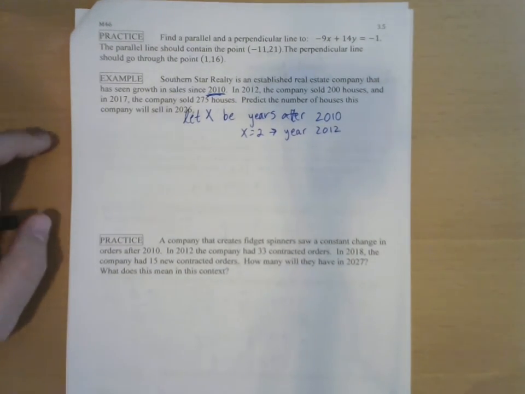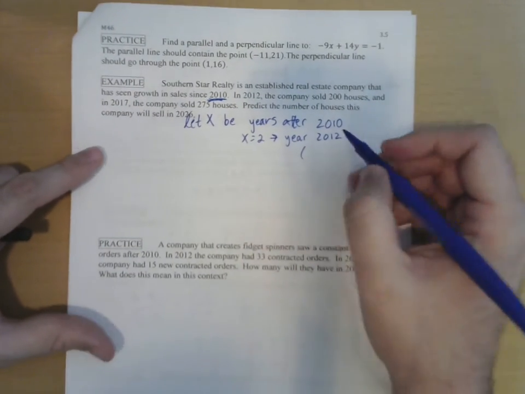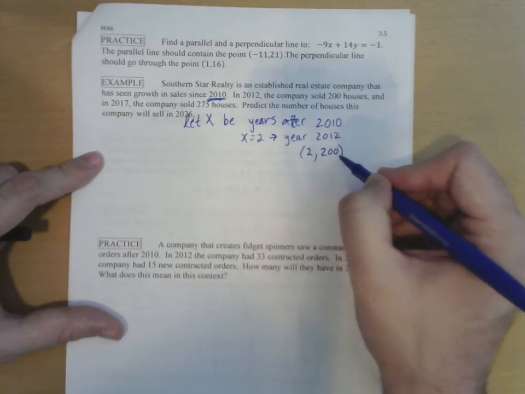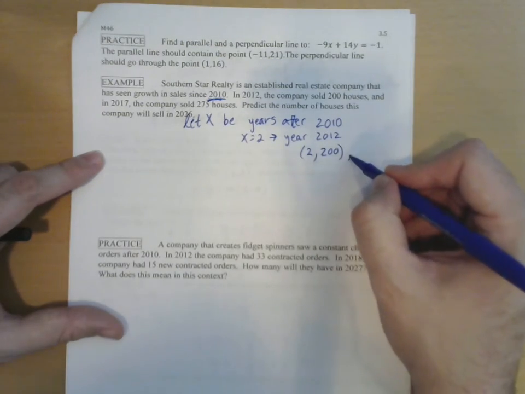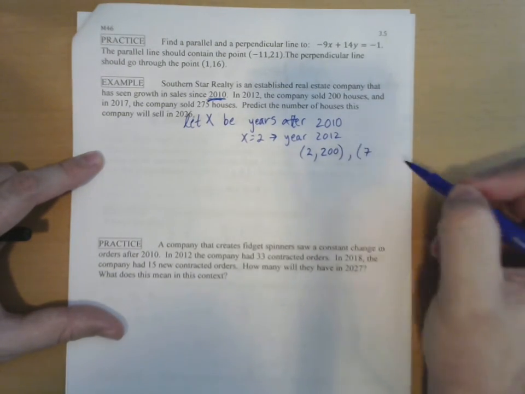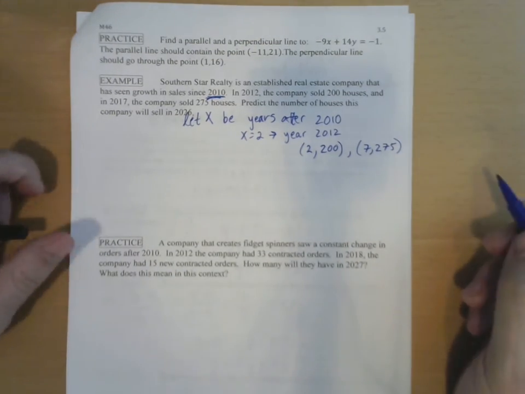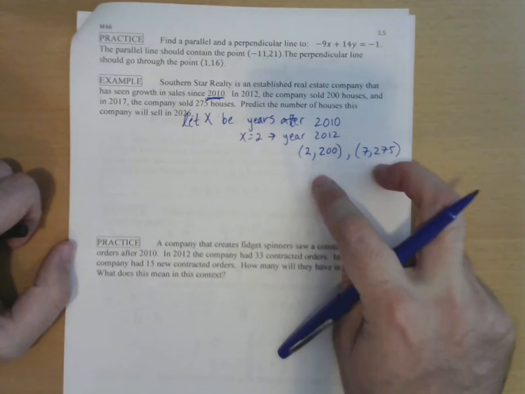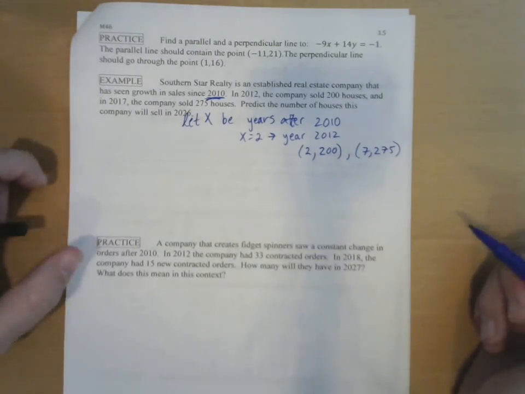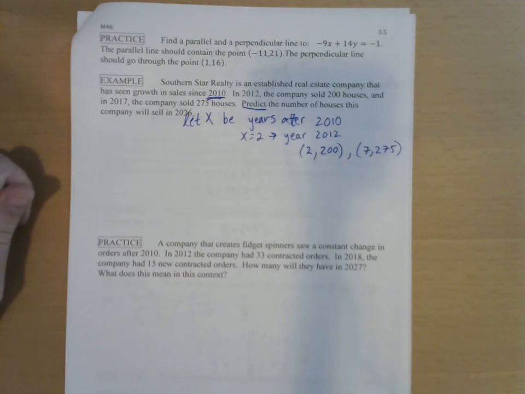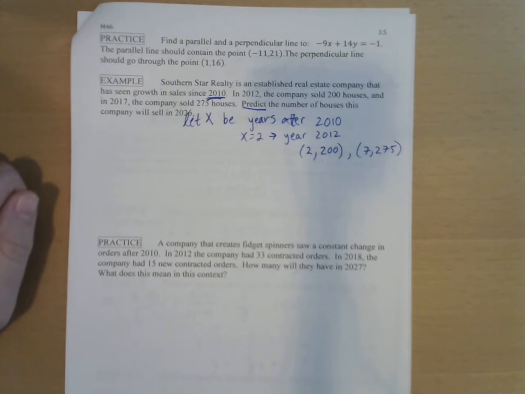And then we can construct some paired data. So 2012 is 2, they sold 200 houses. 2017 is 7 years after 2010, and they sold 275. So now we have 2 points, and anytime you see the word predict or model, that means you need to set up an equation or a function.